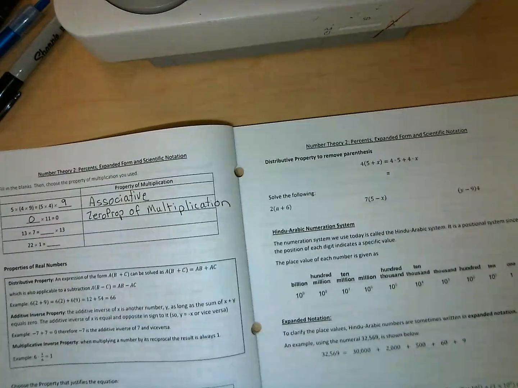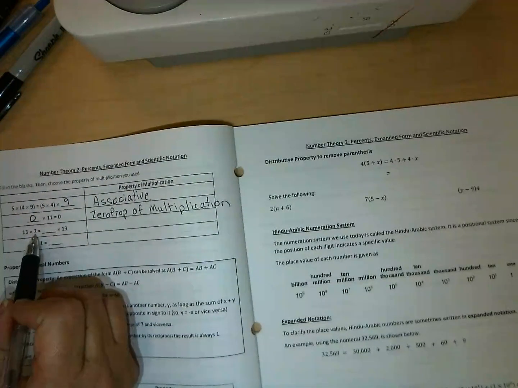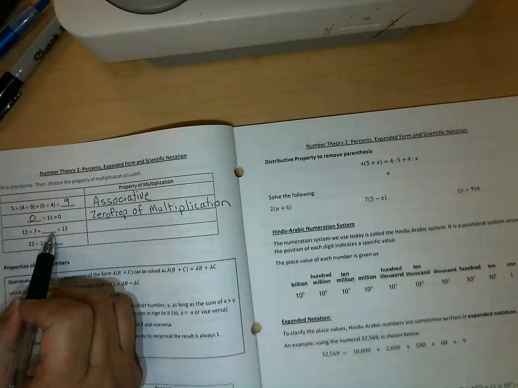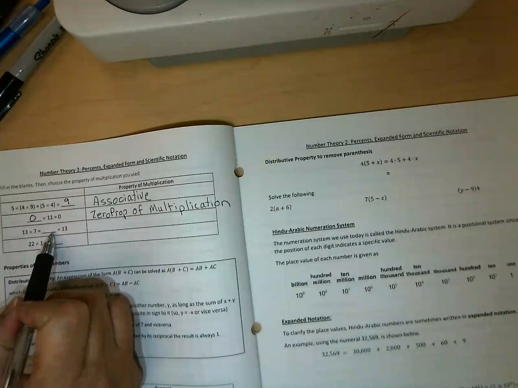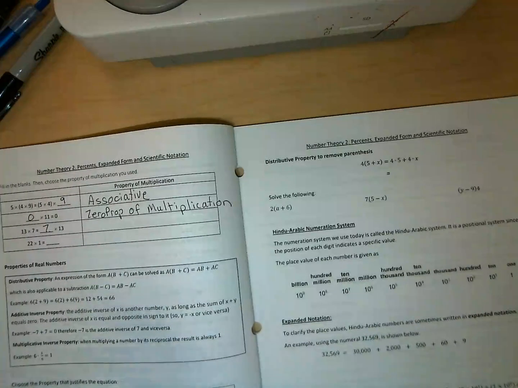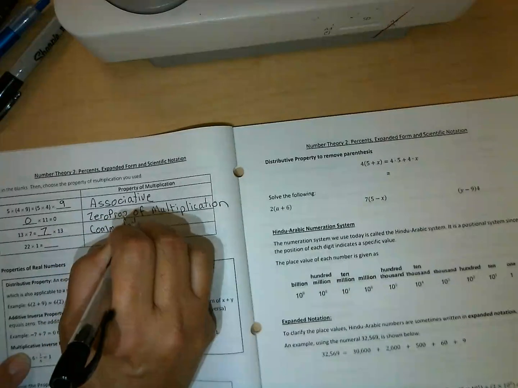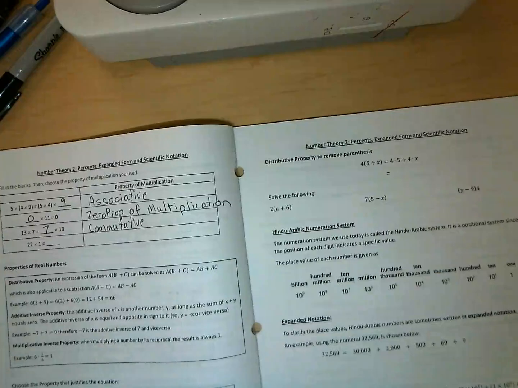All right. So if I know that I have 13 times 7 on the right, and I have a 13 here, what must be in the blank? 7. And what property is that? Commutative, because they changed locations. Property of multiplication.